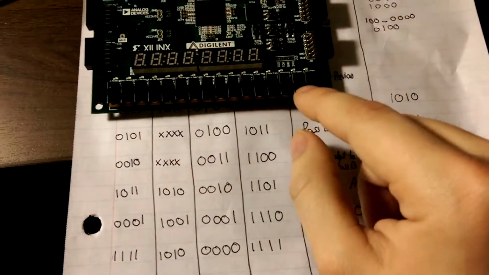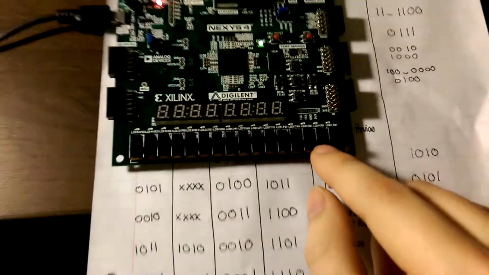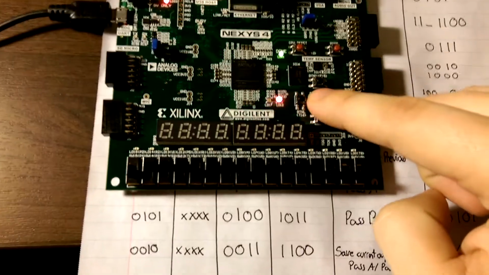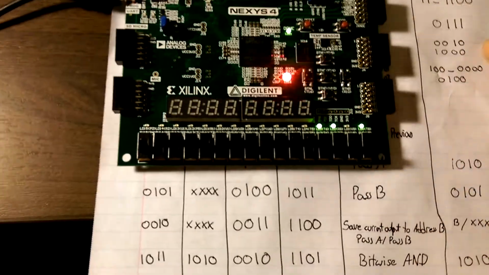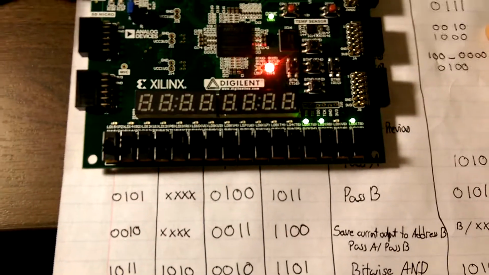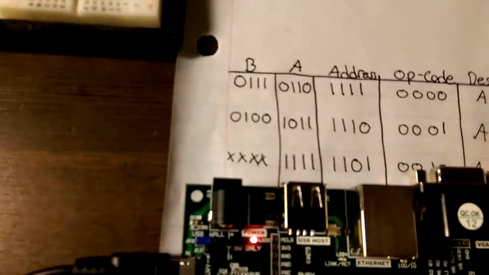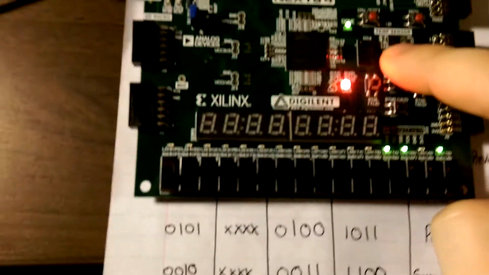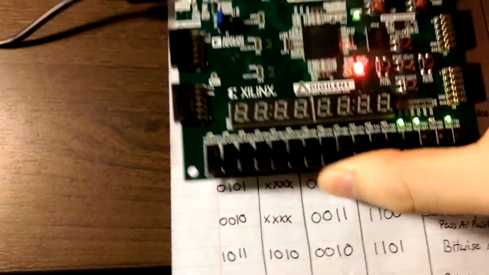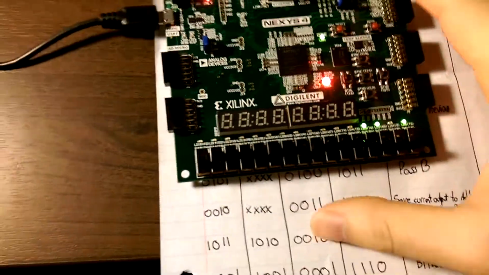And well, opcode 0, just gonna do addition. So now you click calculate. Alright, we get our output, which is 13. You can see here. Now we're gonna go on. Okay, in order to save I have to click this top button, so I save it to address 15. Alright, so now the second example, subtraction.